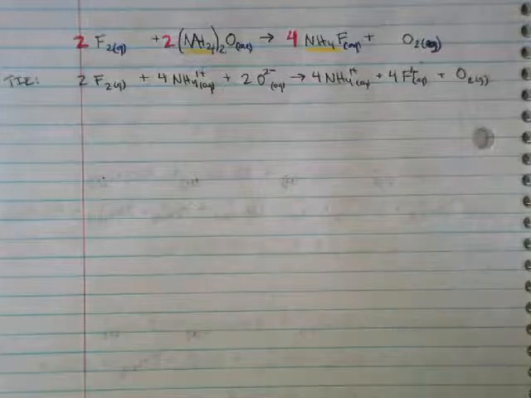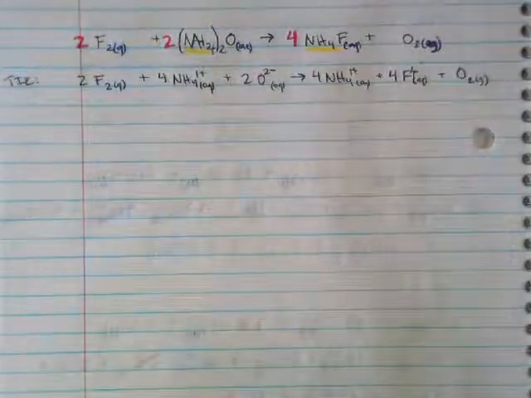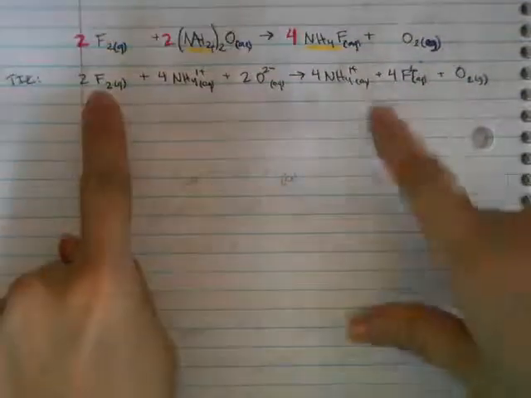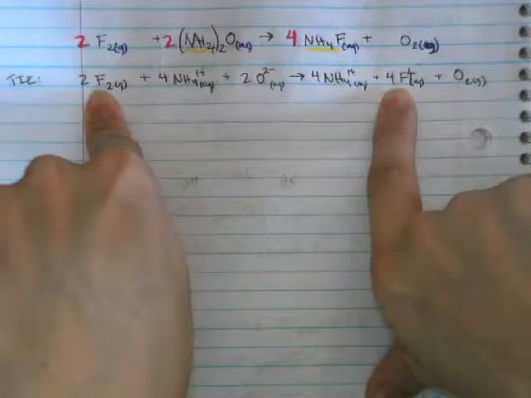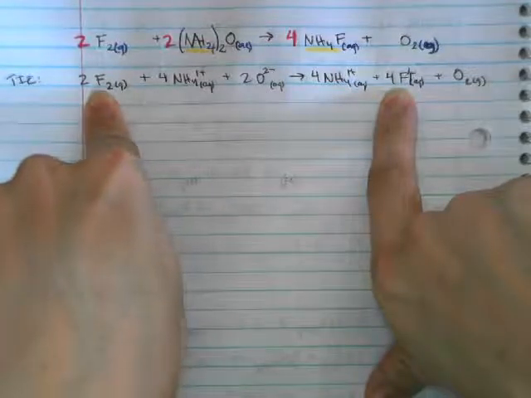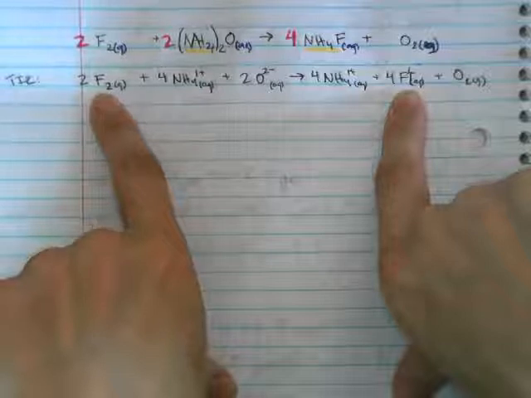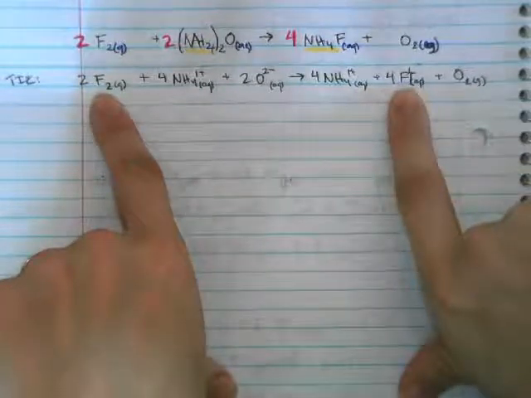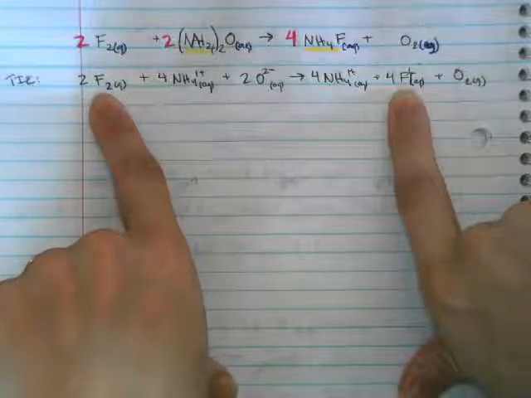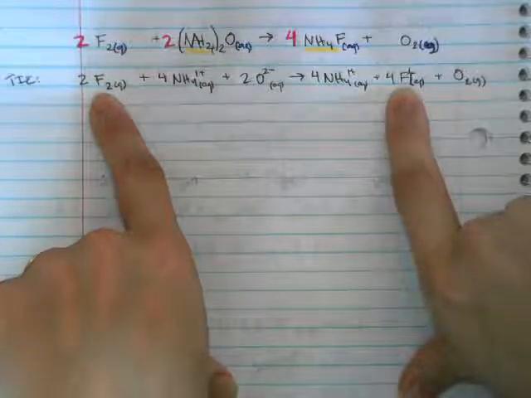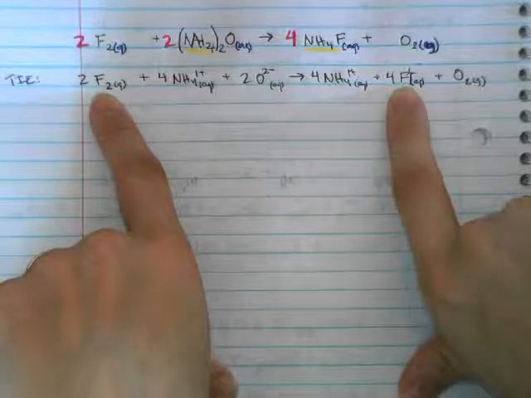Okay, so let's find our spectator. It is not fluorine. Now you might be thinking, it looks like it's not part of a compound on either side, so it should be a spectator. Guys, this is different. Here, this is molecular fluorine. On the product side, it is fluoride the ion, all right? It has gained electrons. It has been reduced, is the technical term. It goes through a chemical change. It is not a spectator.